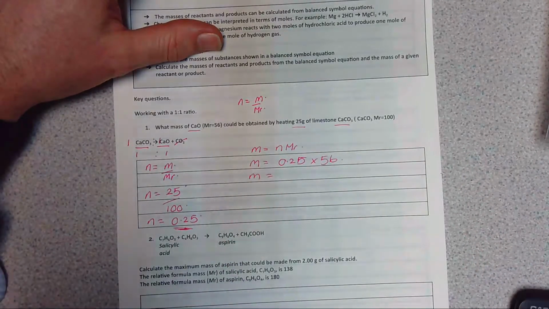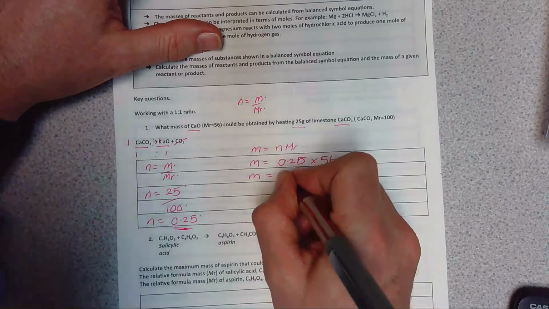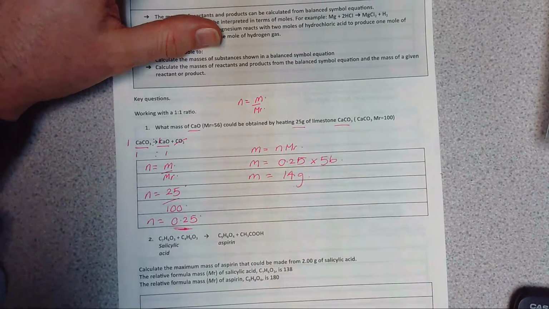So we have 0.25 times 56 equals 14. And that's the answer.